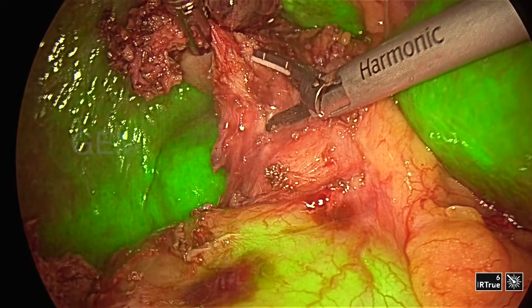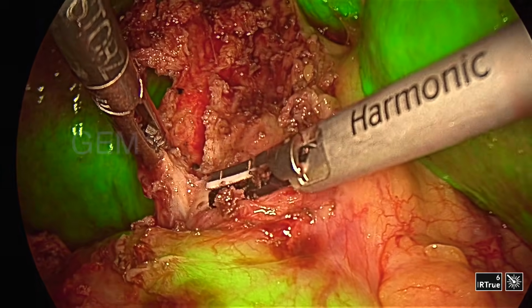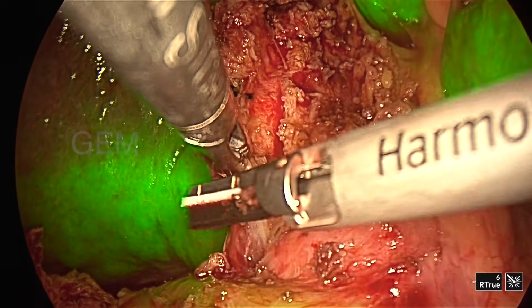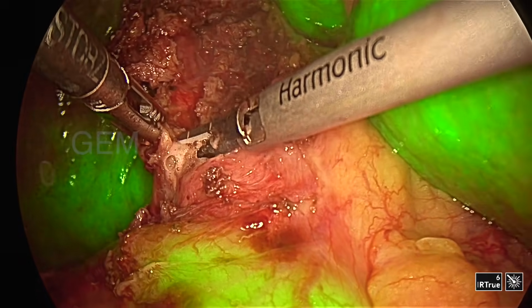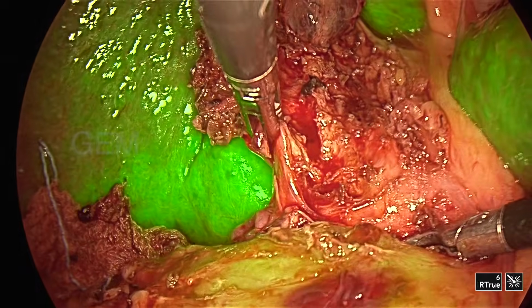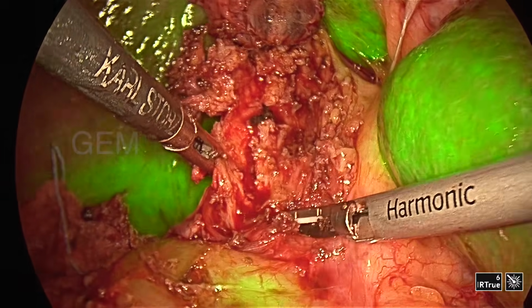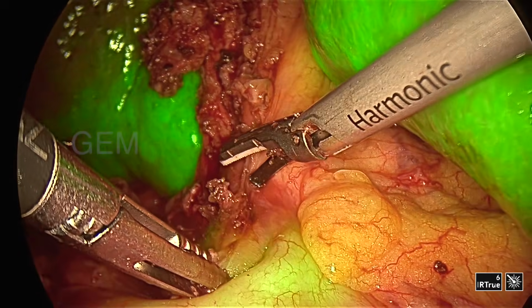I'm doing the entire surgery with the ICG mode only, overlay mode. So again I'm mobilizing the duodenum down.